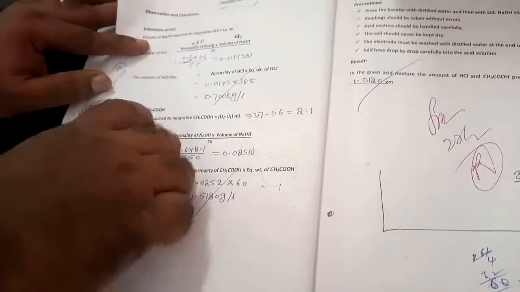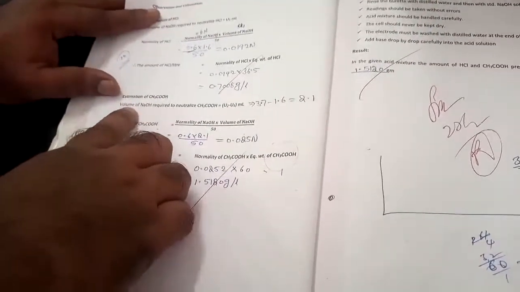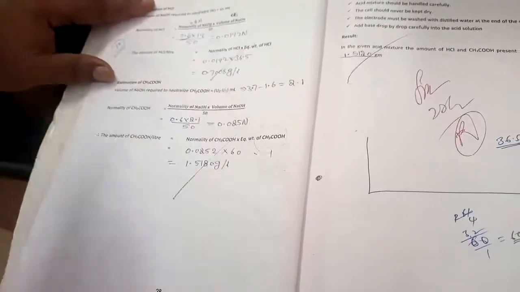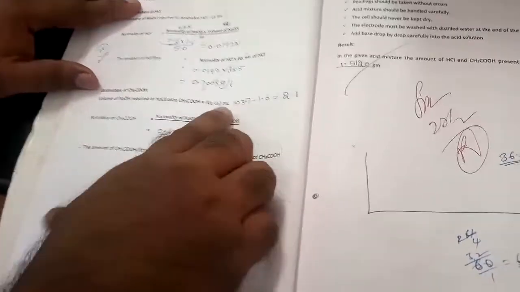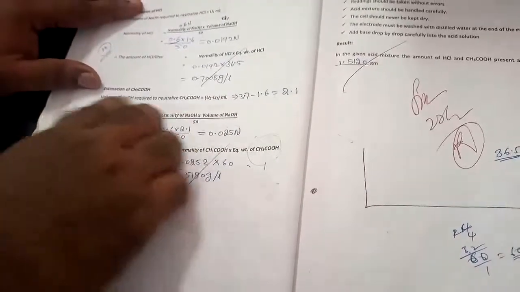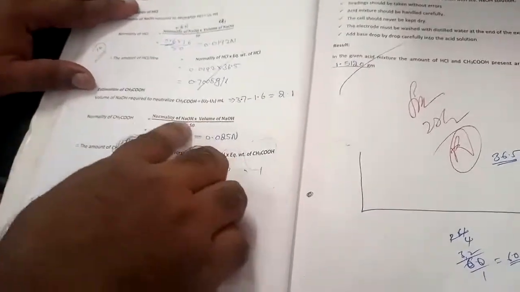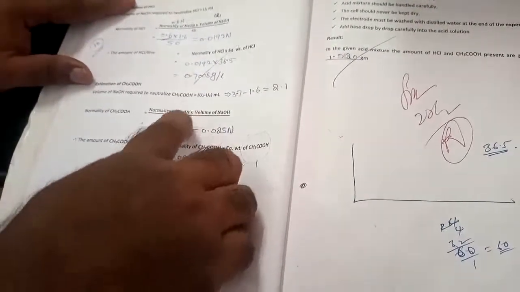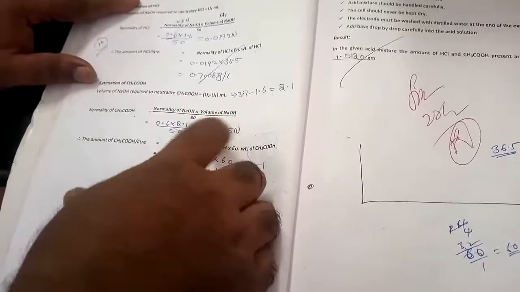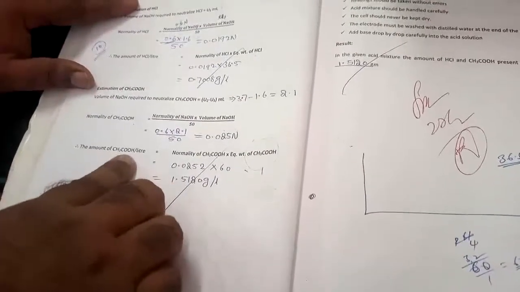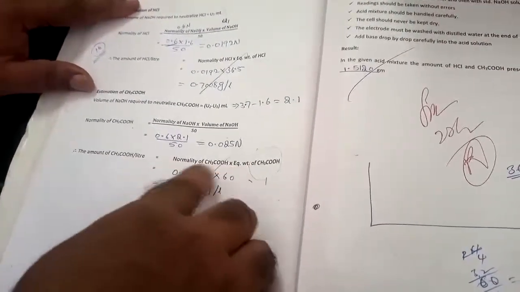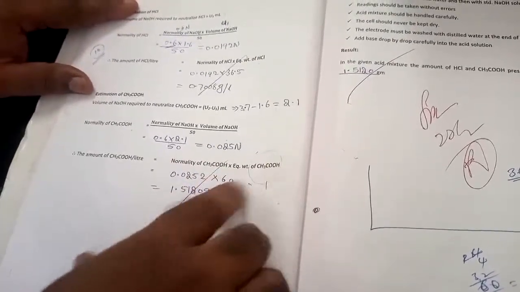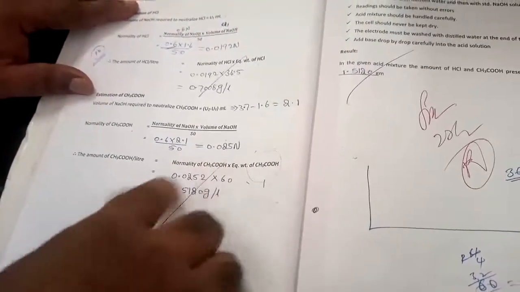Then we need to estimate acetic acid. For acetic acid, the volume of NaOH required is U2 minus U1. As I already told you, from the graph you need to get this value in ml. Then find the normality of acetic acid with this formula: normality of NaOH times volume of NaOH divided by 50, where 50 is the volume of the acid mixture. Then you will get the value in normality. Then for the amount of acetic acid per liter, multiply the normality of acetic acid by the equivalent weight of acetic acid. Then you will get the value in gram per liter.